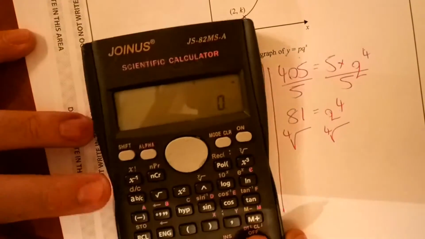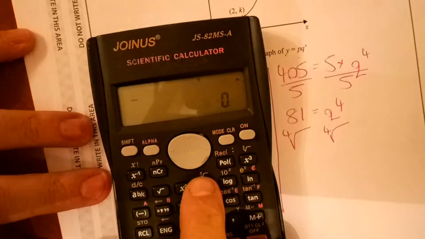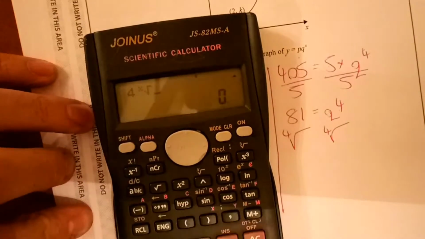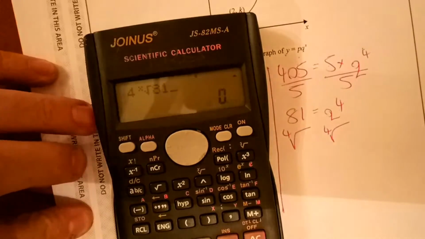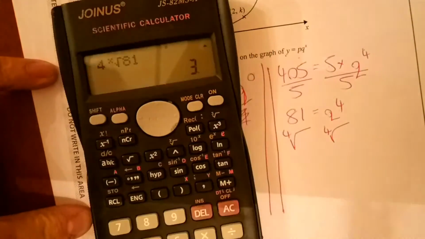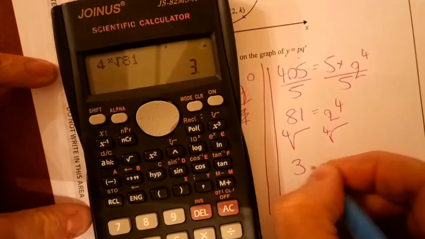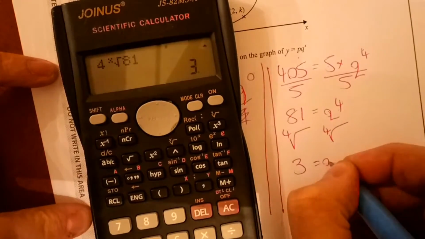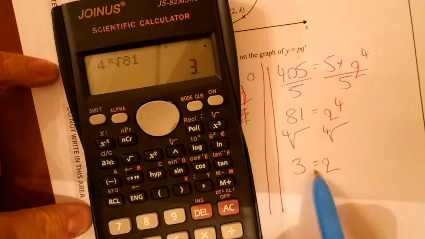Now you might need to find out where that button is on your calculator. In my instance, it's shift that one there. So let's just do this. It's the 4th root of 81, which nicely gives me 3. So this then becomes 3. My right hand side, if I'm doing something to the power of 4, then rooting it to the 4, I've got q. So now I've got q equals 3.